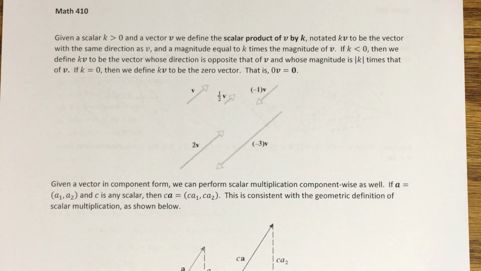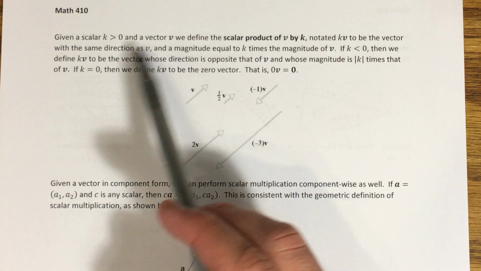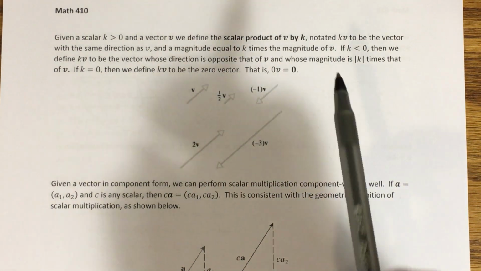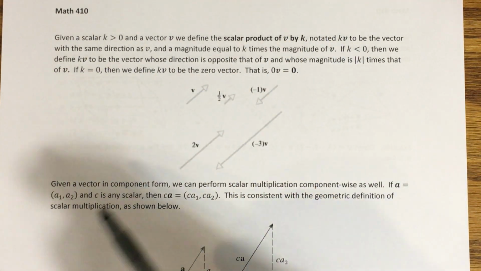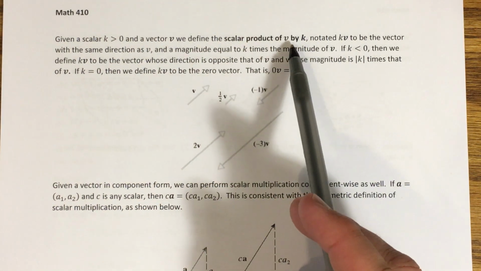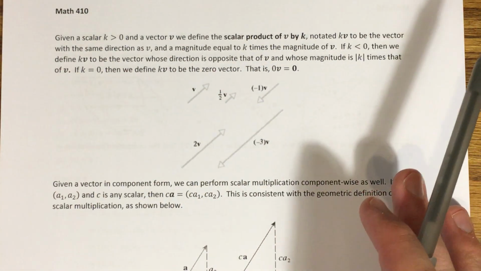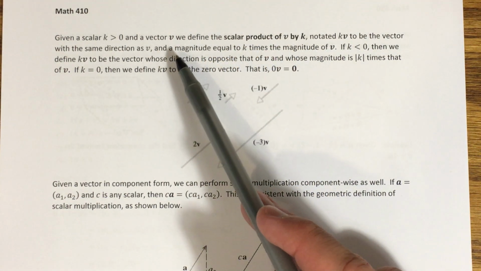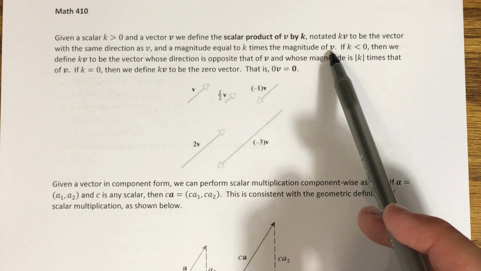So let's suppose we have some positive scalar to begin with, k, and some vector v. Then we define the scalar product of v by k to be the vector that we notate kv like this, and it's going to be the vector that has the same direction as v. So multiplying by a scalar does not change the direction of a vector. However, the magnitude of this vector can change. The magnitude of the vector will be equal to k times the magnitude of v.